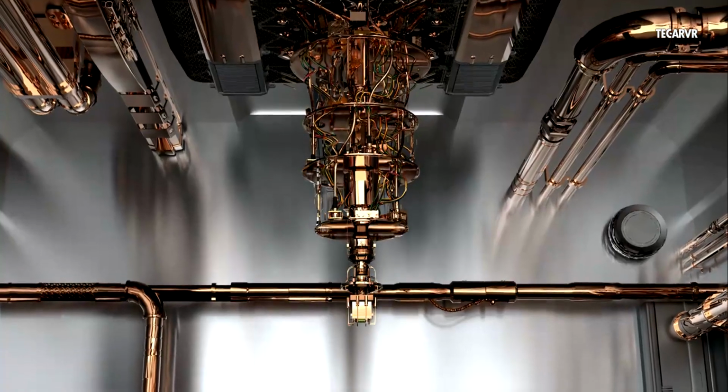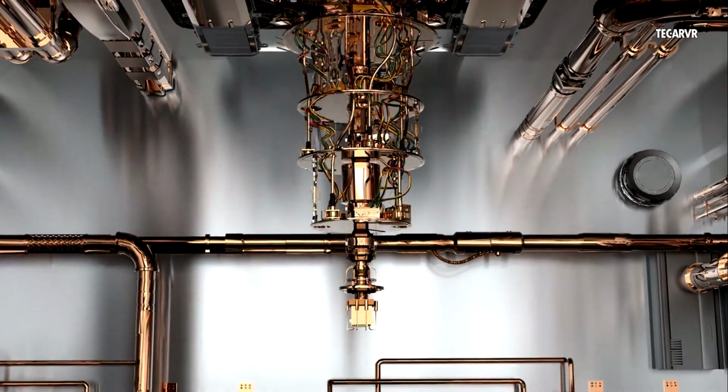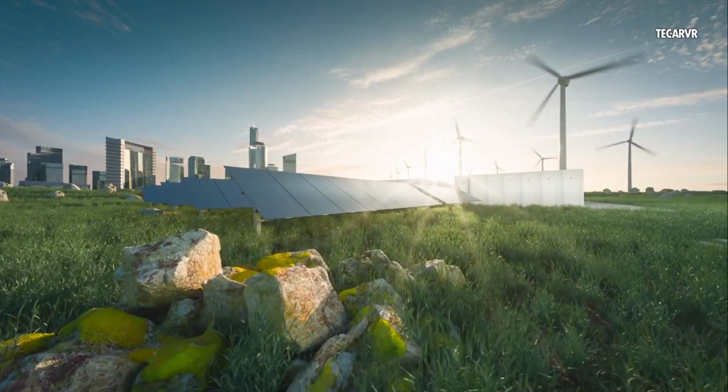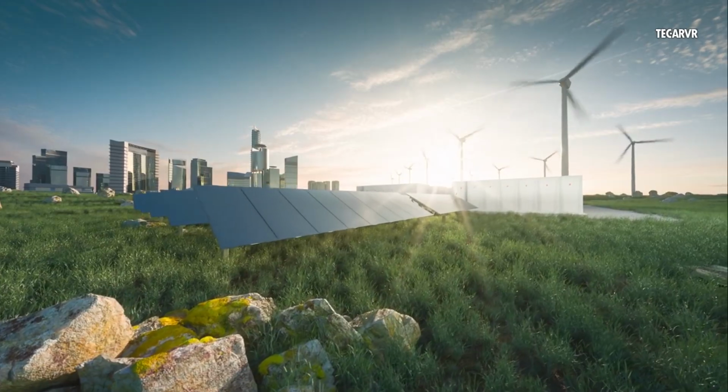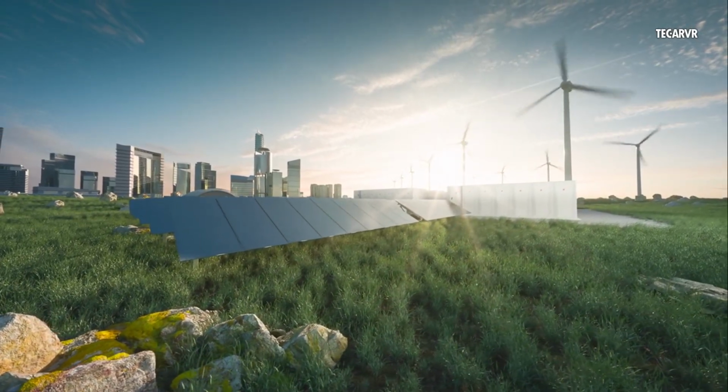While it may take years before quantum computers become a mainstream commercial tool, the advancements we've seen so far suggest that they will eventually become an integral part of our technological landscape.